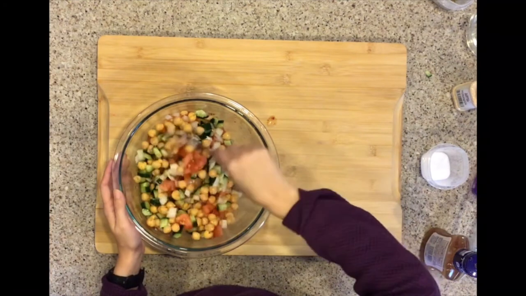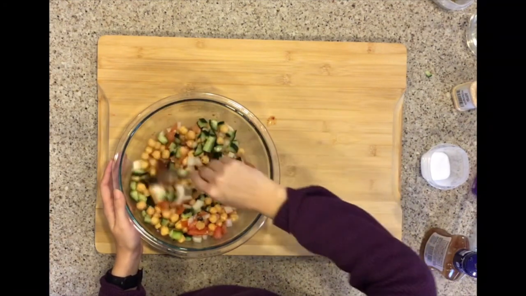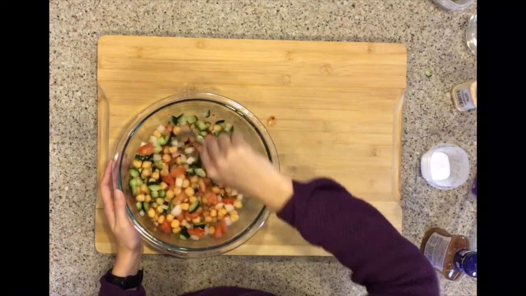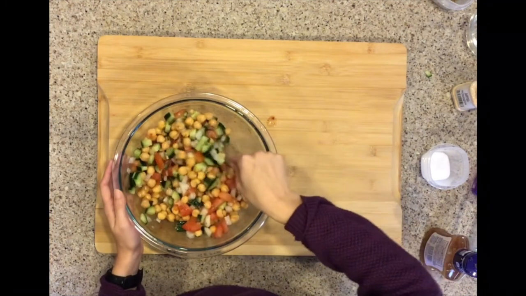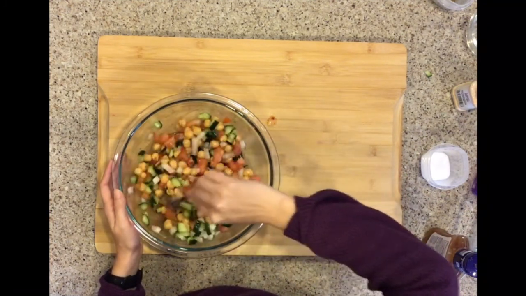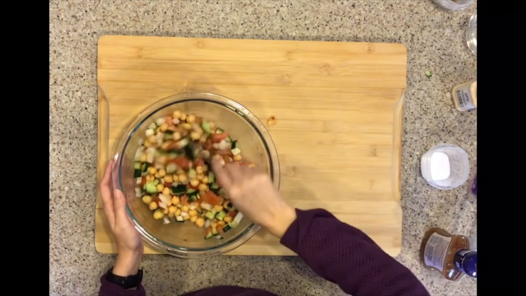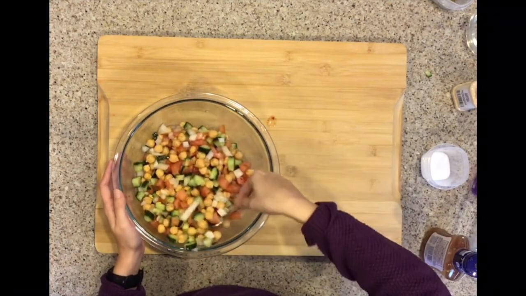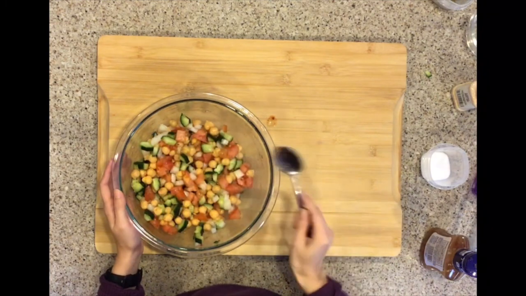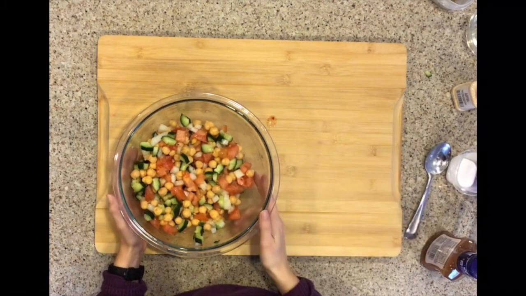It smells delicious. And there's so many different colors. The rainbow in here. All right. There we go. I hope you enjoy our cucumber and chickpea salad.